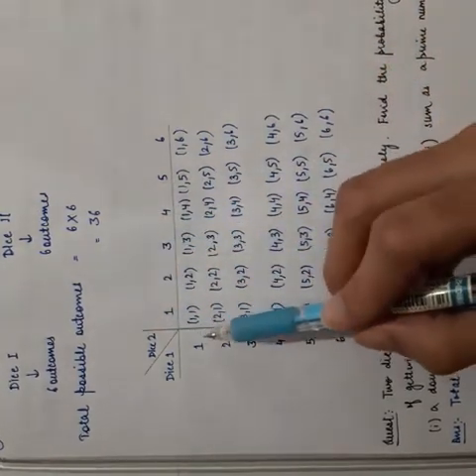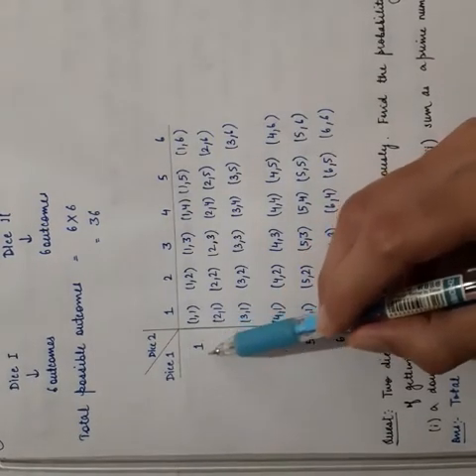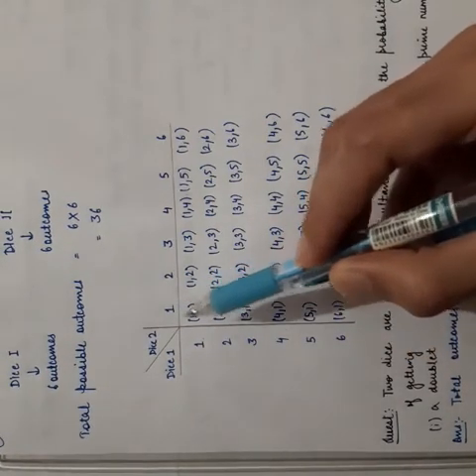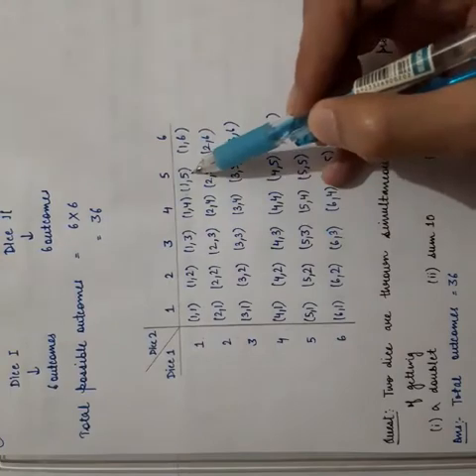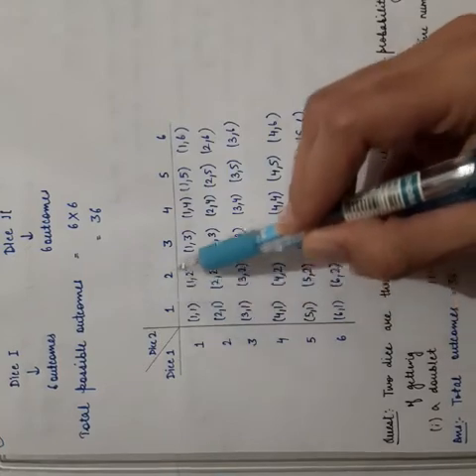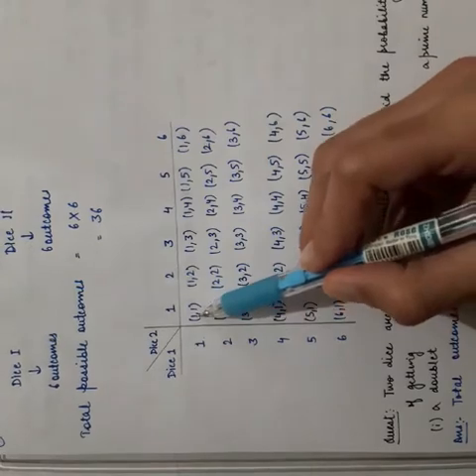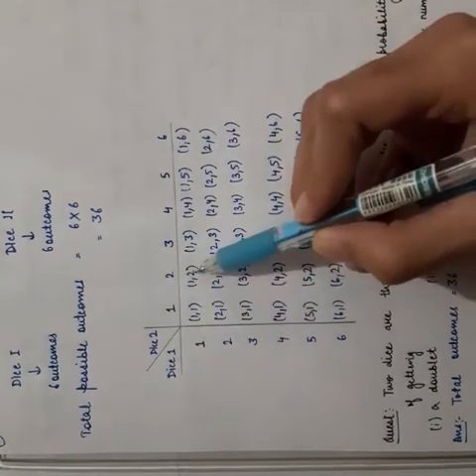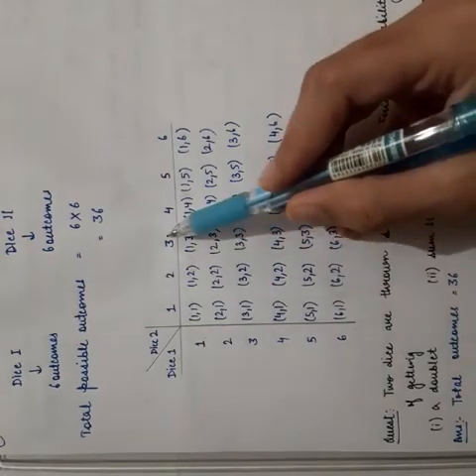Now just see here, suppose you get 1 on the first dice. If you get 1 on the first dice, the second dice can give you 1, or it can give you 2. It can also give you 3, 4, 5, or 6. Having 1 on the first die leads to 6 possibilities from the second dice. So the combination becomes 1 from the first die and 1 from the second dice. 1 from the first die but getting 2 from the second dice. 1 from the first die getting 3 from the second dice.